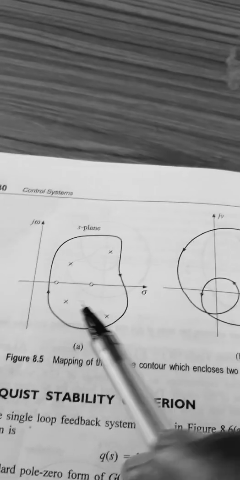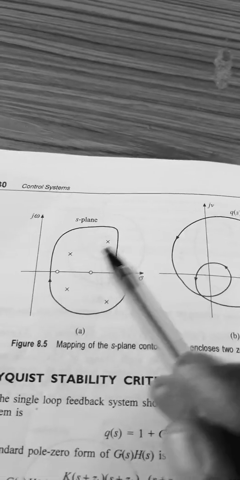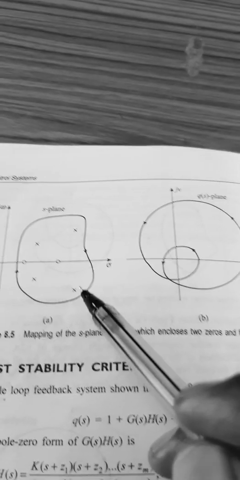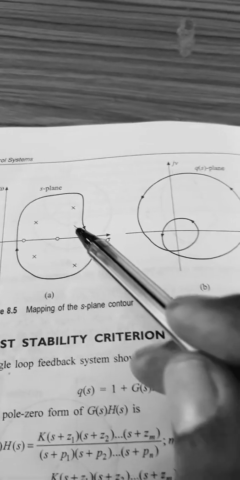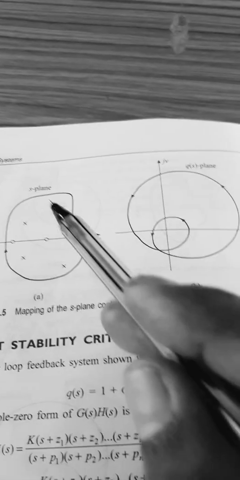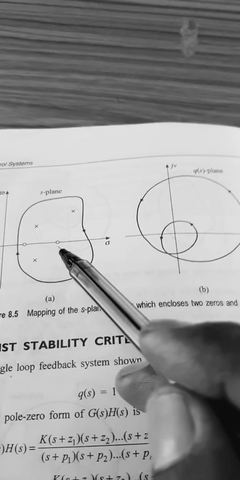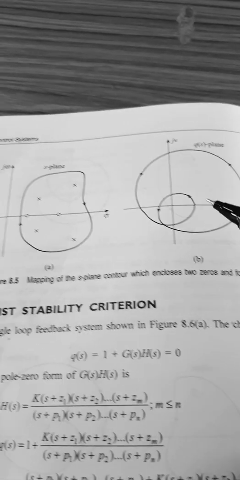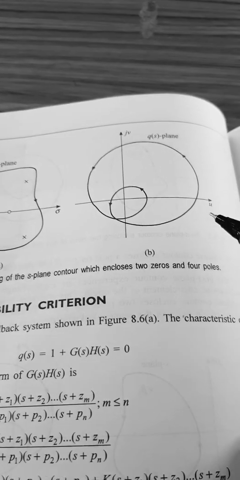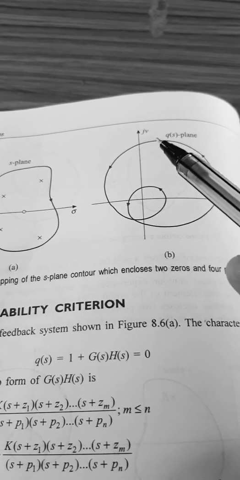For example, these are the 4 poles of Q of S, and these are the 2 zeros of Q of S, and a contour in the S plane encircles 4 poles and 2 zeros of Q of S. Then what is its representation in the Q of S plane, that is U plus JV?